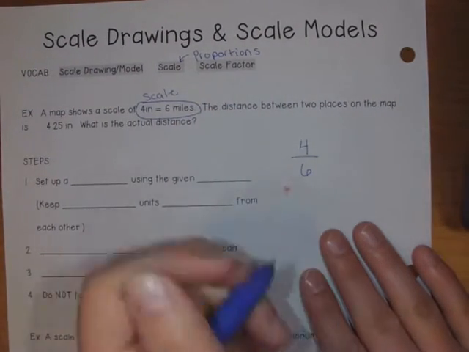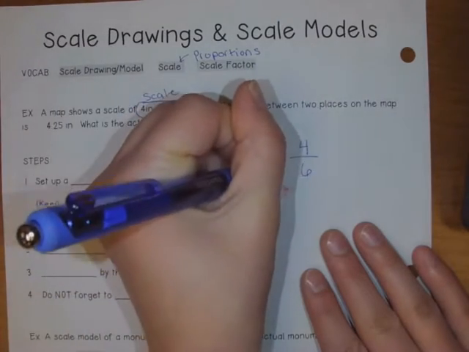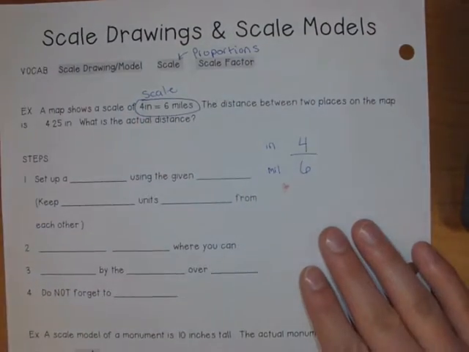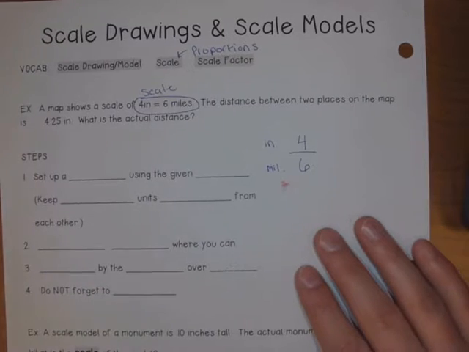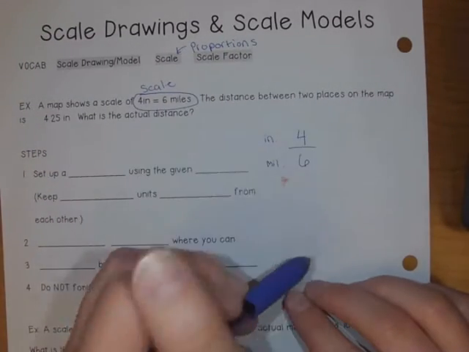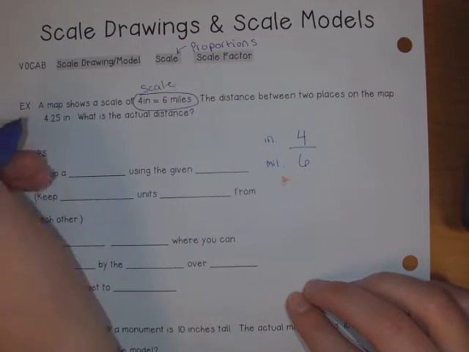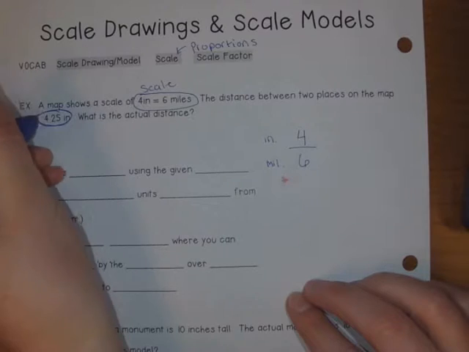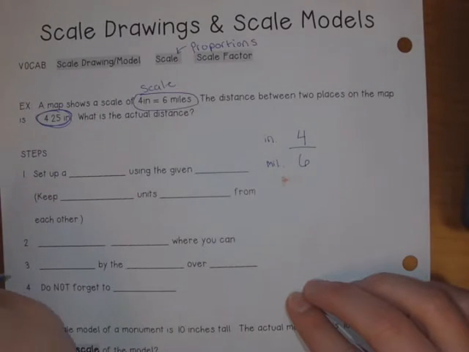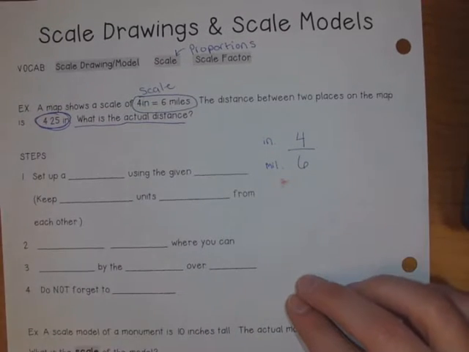This is going to be inches and this is going to be miles. It's really important that you know which is which. You can't get those confused. The distance between two places on a map is 4.25 inches.